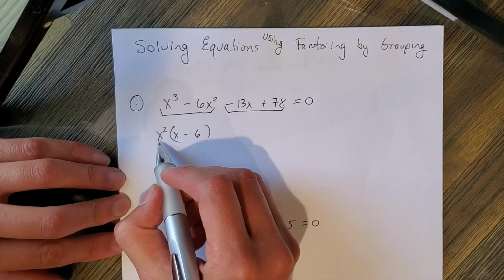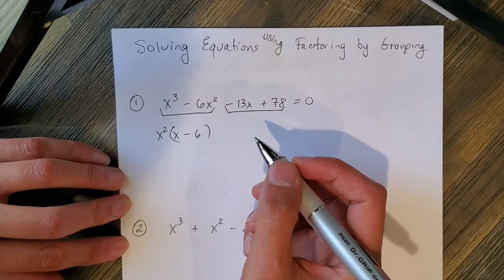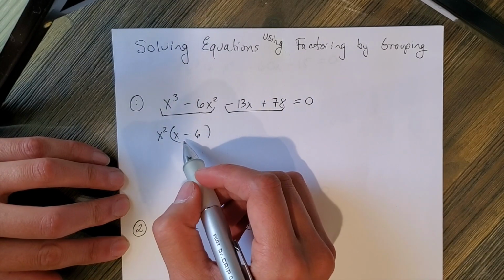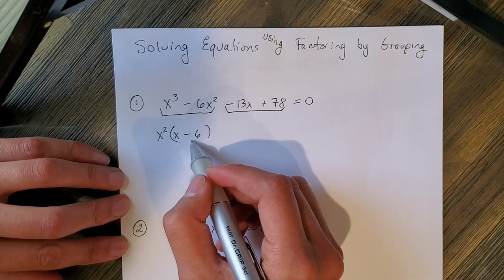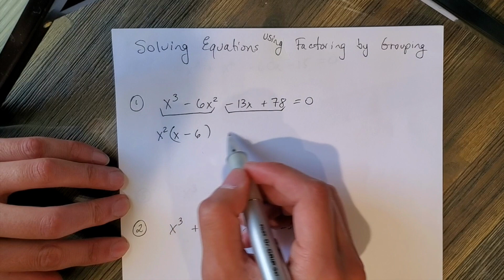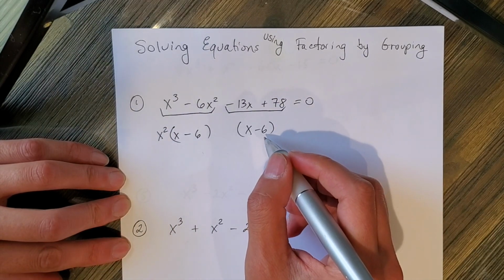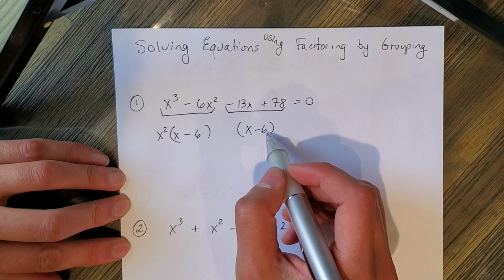Notice if I distribute here, x squared times x, I get x cubed, and x squared times negative 6 is negative 6x squared. Okay? Now, over here, we should expect to end up with the same binomial inside the parentheses here. So we should have x minus 6 here. Okay, so notice here, what can we factor out here to end up with an x minus 6?